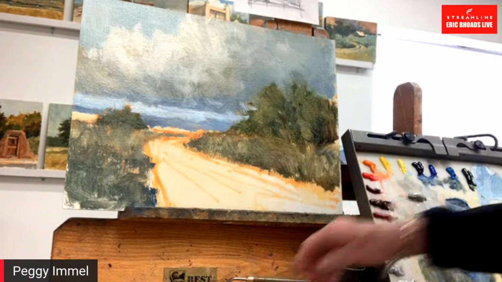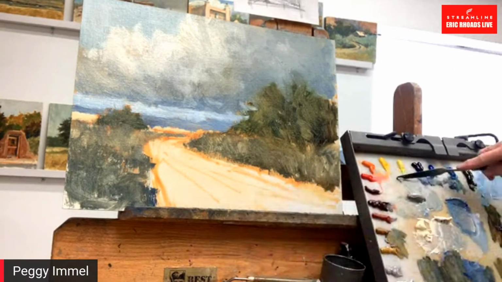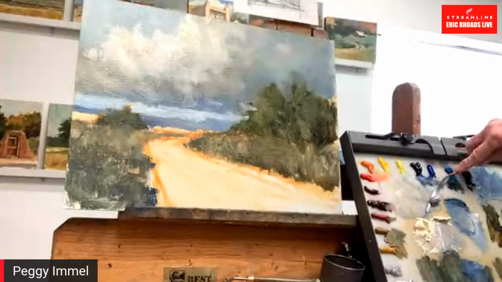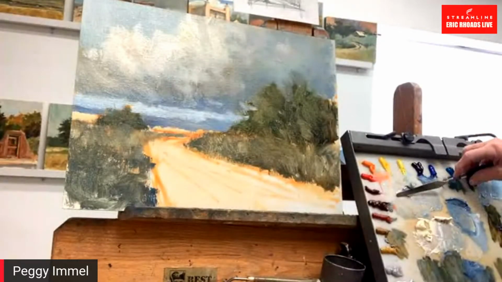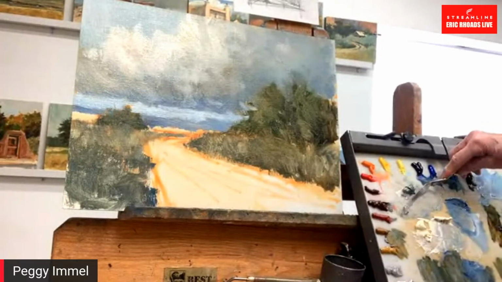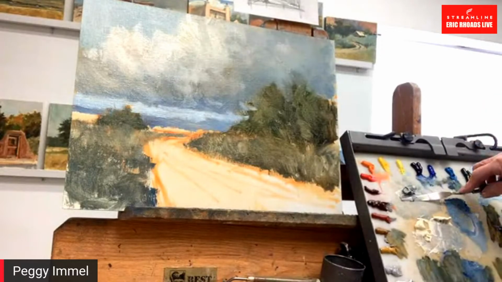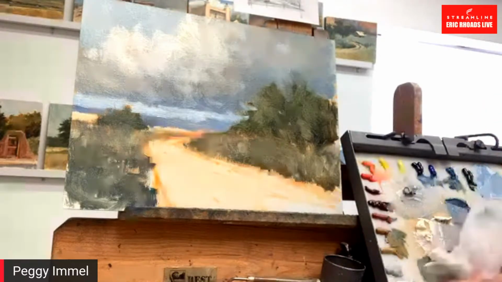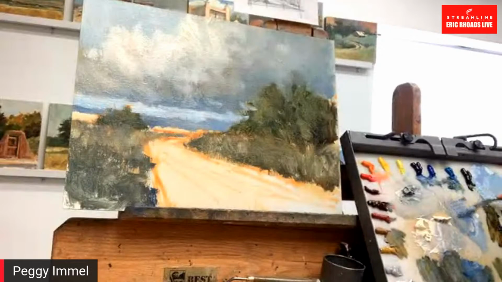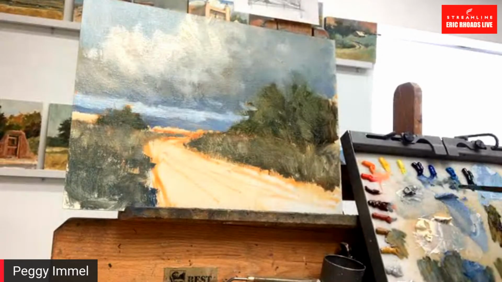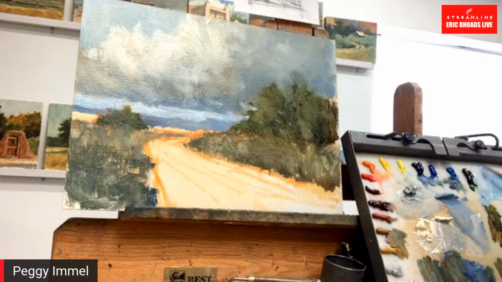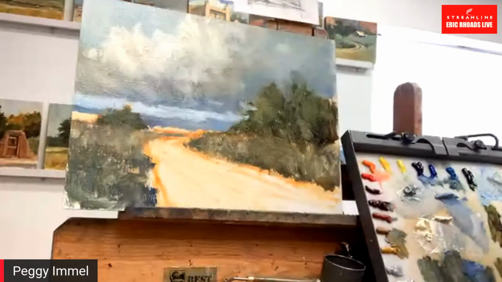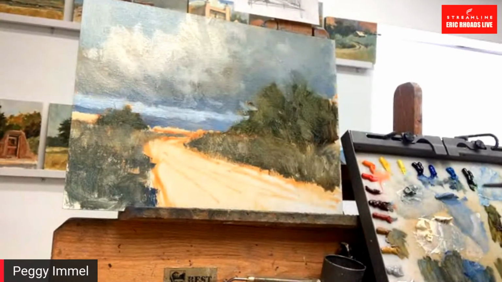I'm going to tell you that the best training for painting loose and fast is watercolor. Because when I used to paint in watercolor more often, I used to liken it to riding bareback. You have a plan, but then you kind of have to go.